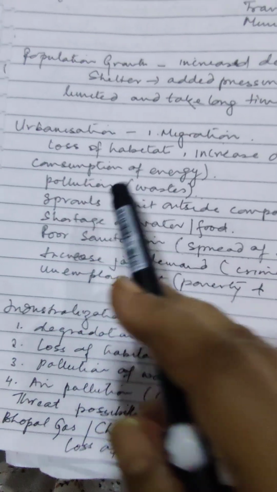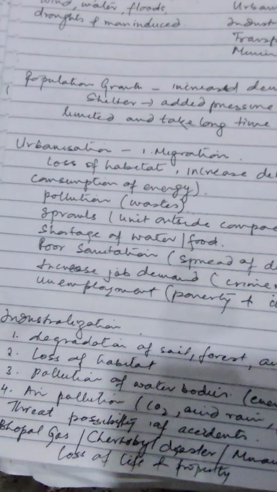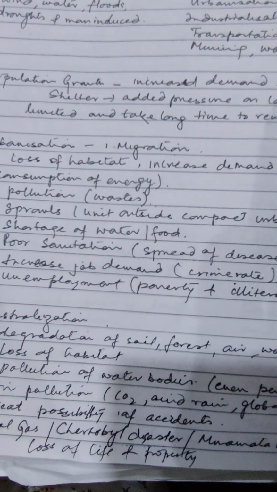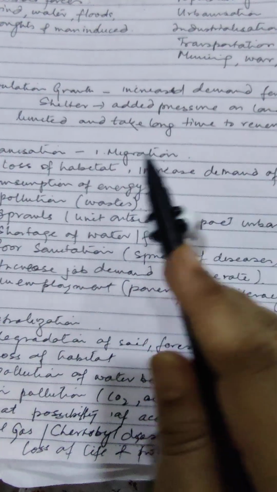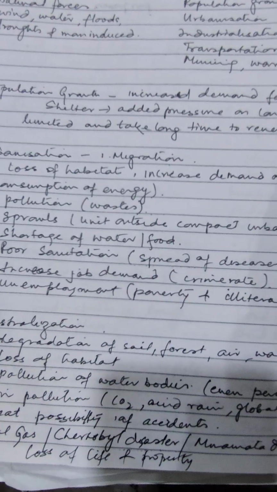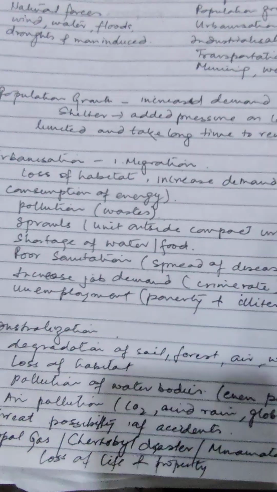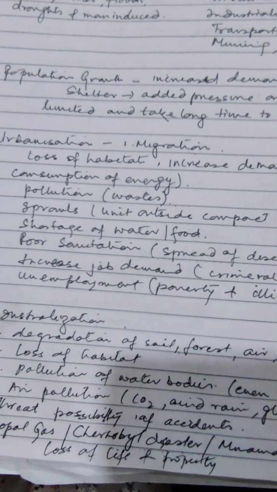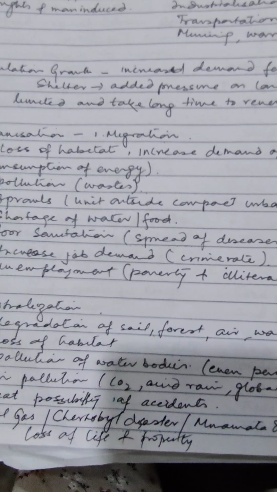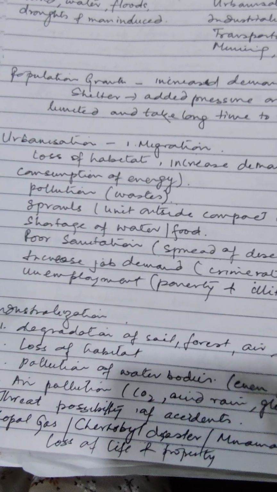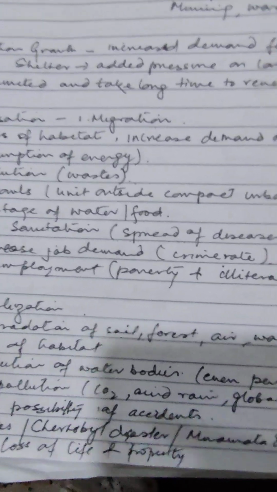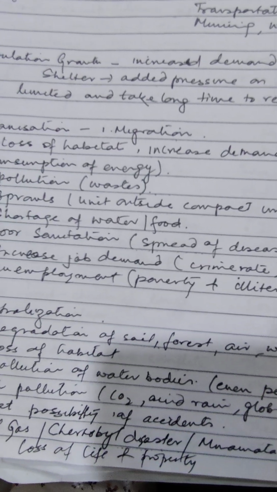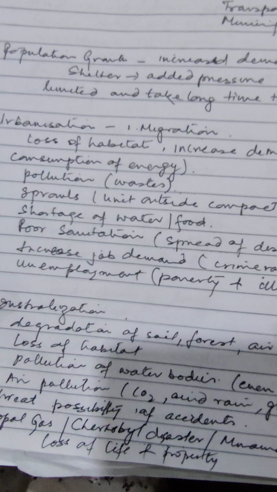What are sprawls? They are created when people go from the village to the urban places, where the living cost is very high, so they stay near the areas along the highways from the village towards the city. Those are called sprawls, and they are developing everywhere. They have poor sanitation, health problems, and a lot of diseases will spread. The demand for jobs in the cities will increase, and that is not matching the required population. So crime rate, unemployment, poverty, illiteracy, everything will increase.